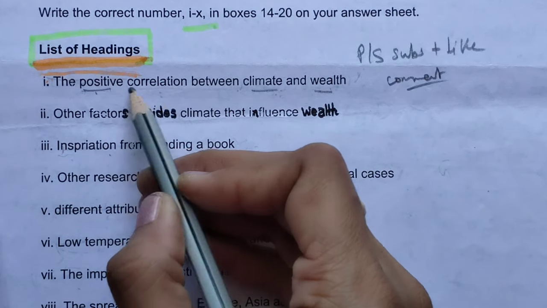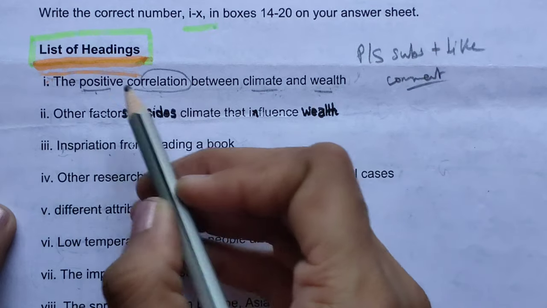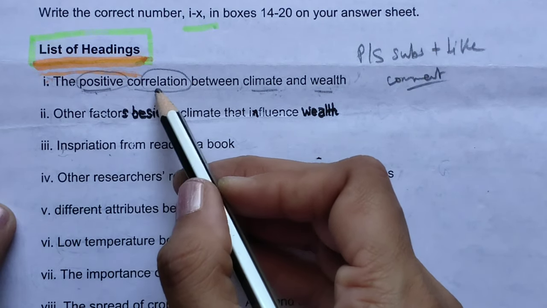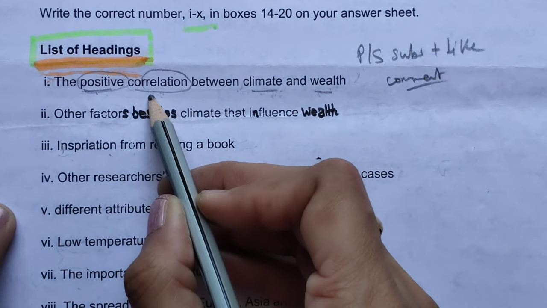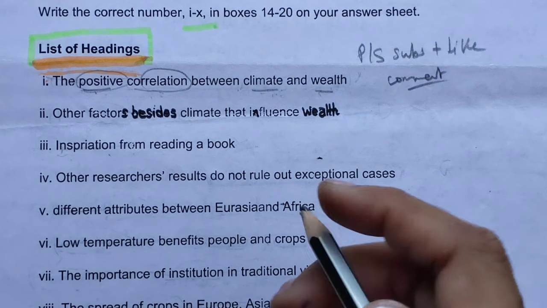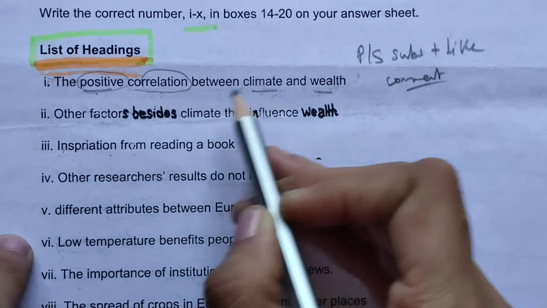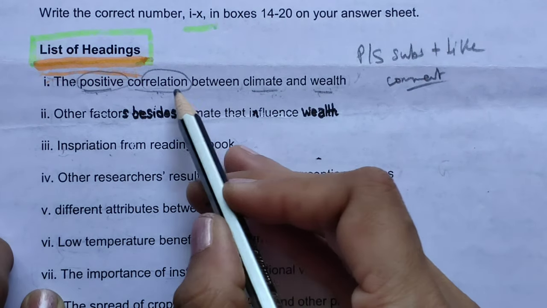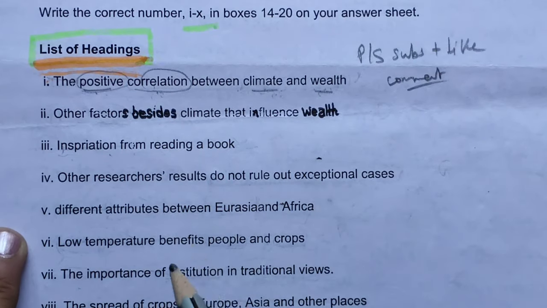Then the correlation between these two things you need to find first, and if the relation is positive, meaning good results, and a correlation is there between these two terms, then this is the keyword. So what will the important keywords be? Climate and wealth, of course. And if there is a correlation between these two terms, then it will be this answer. It means the correlation between climate and wealth is the answer.